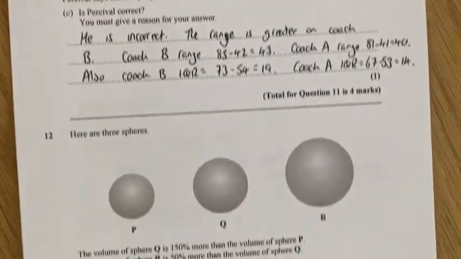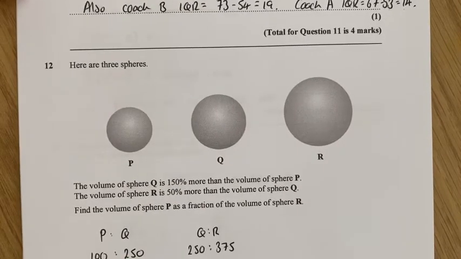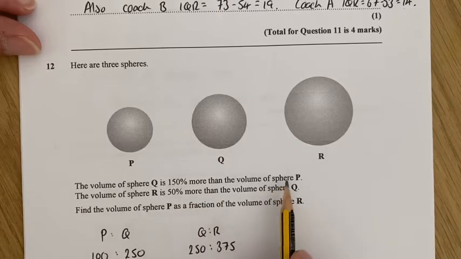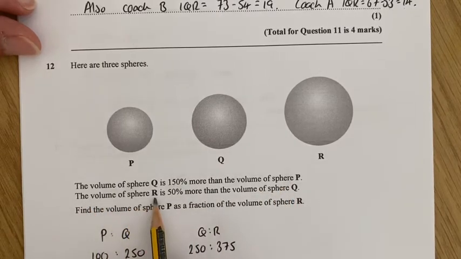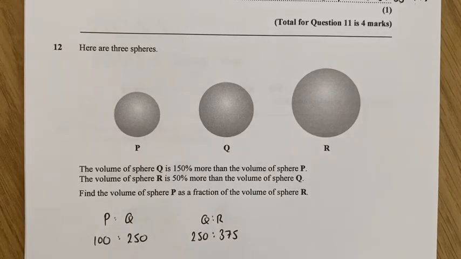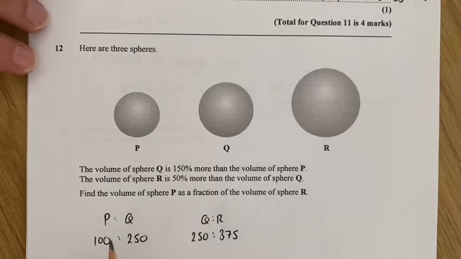Moving on to question 12, the three spheres. So the volume of sphere Q is 150% more than the volume of sphere P. The volume of sphere R is 50% more than the volume of sphere Q. So I've chosen to do this as a ratio. There will be other ways that you can do this question. I've chosen as a ratio, and I've just picked an easy number to start with.